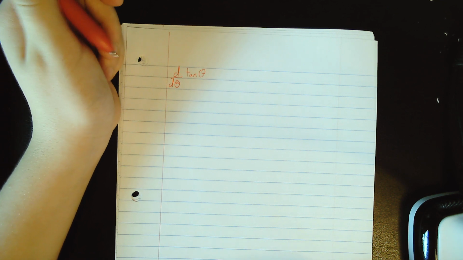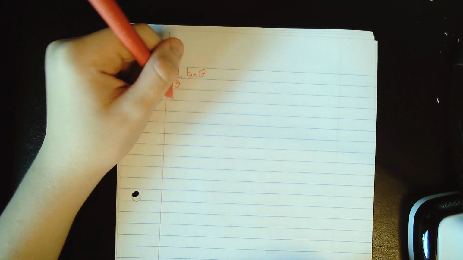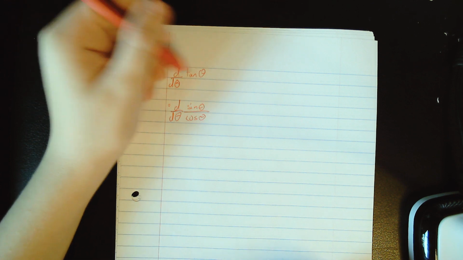We saw in that rule that I told you to keep in mind, that first part of it, with the division, we know that we can rewrite this as d over d theta of sine of theta over cosine of theta. And it's not going to be squared because there's no squared here.